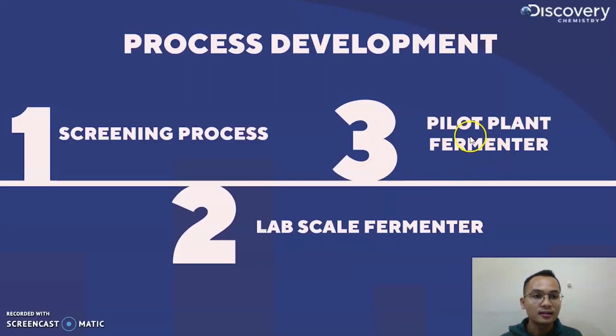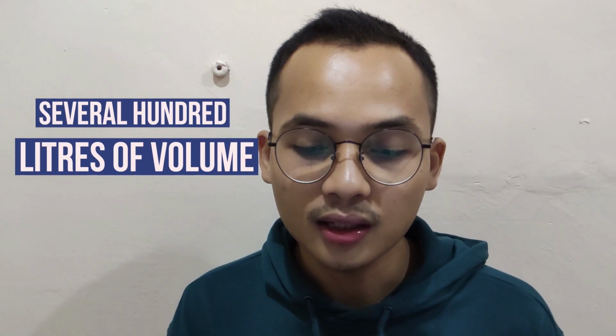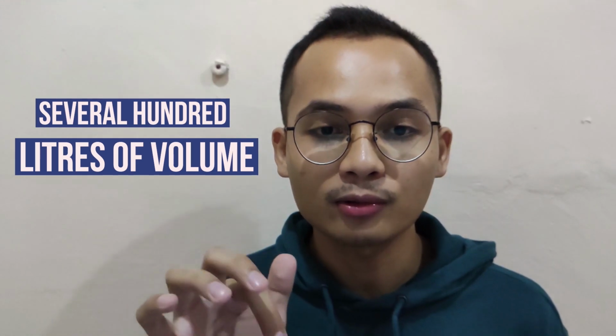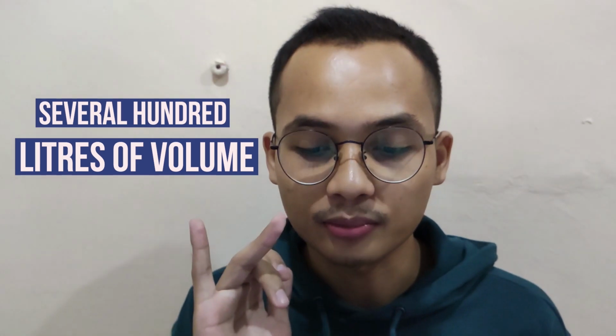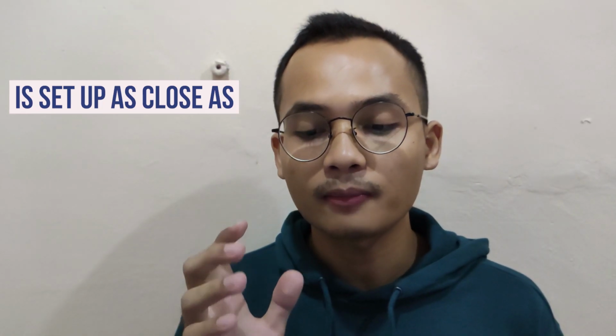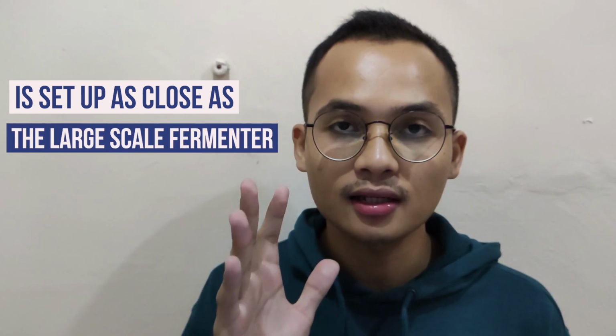Last but not least, the pilot plant fermenter. The pilot plant fermenter occurs in several hundred liters of volume compared to the lab scale fermenter and the screening process. So the pilot plant fermenter is set up as close as possible to the large scale fermenter.